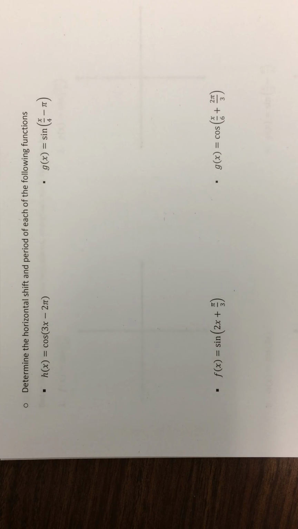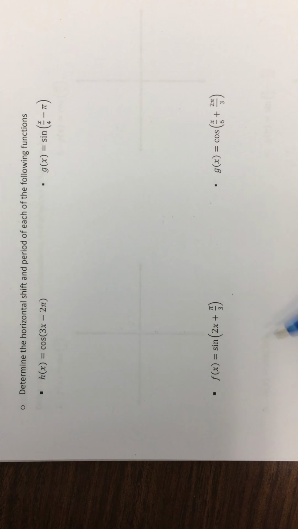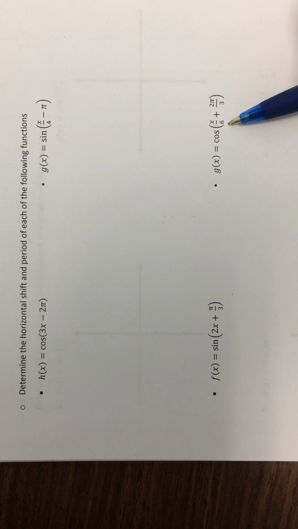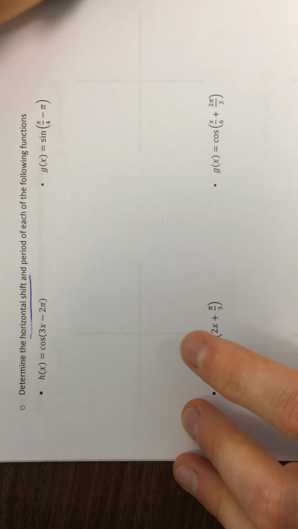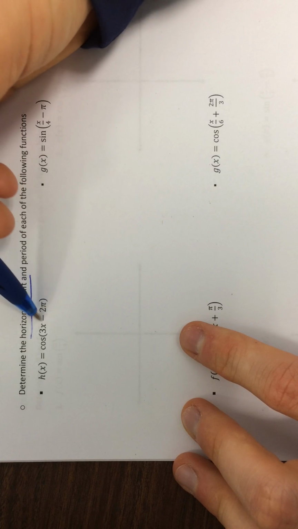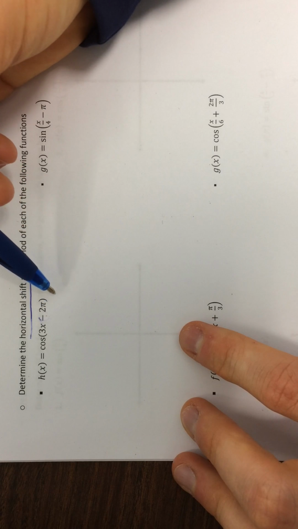We're looking at the period change for sine and cosine. And so what we said is if x is being multiplied by anything, then that's going to dictate a period change. But we're also looking at horizontal shift. So hopefully, if you subtract inside parentheses, that's going to shift our function to the right 2 pi.